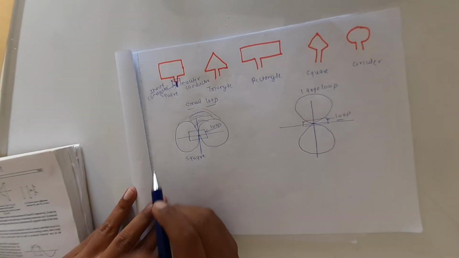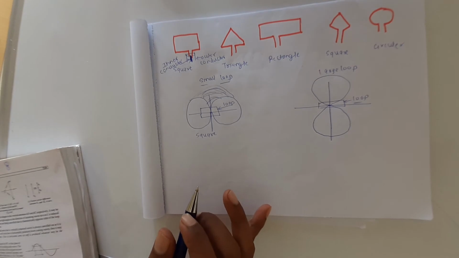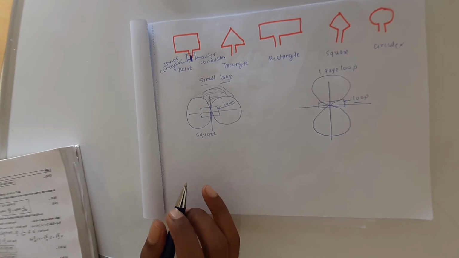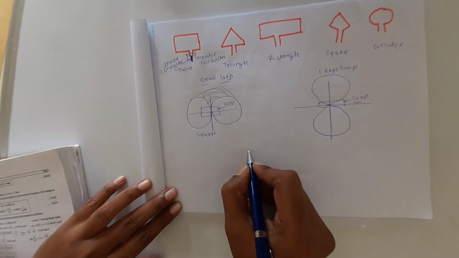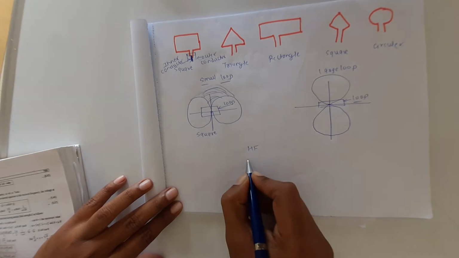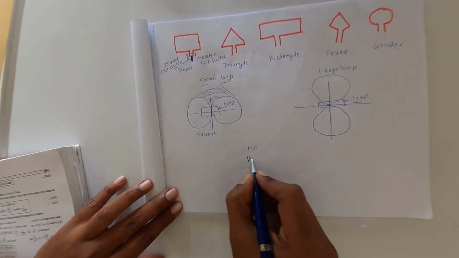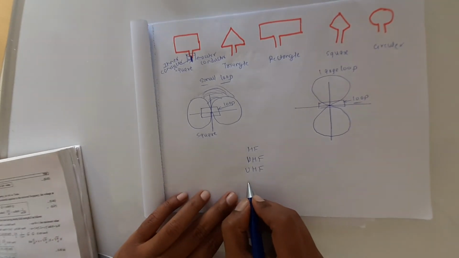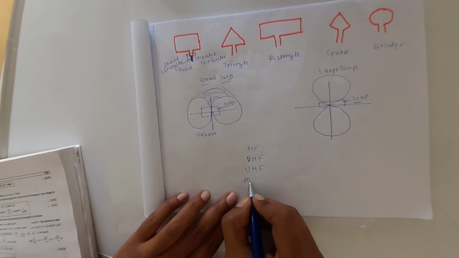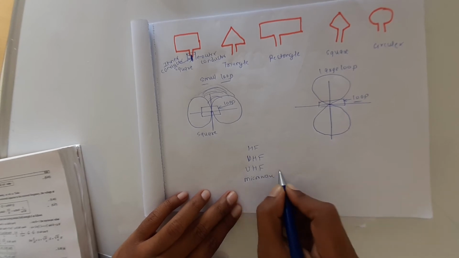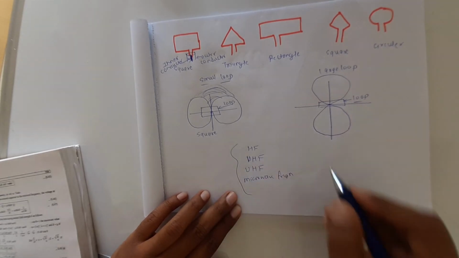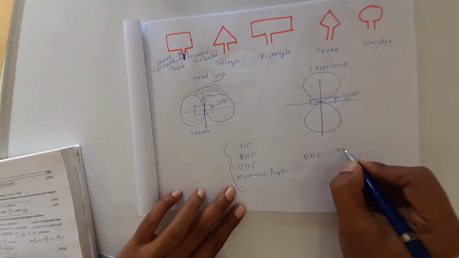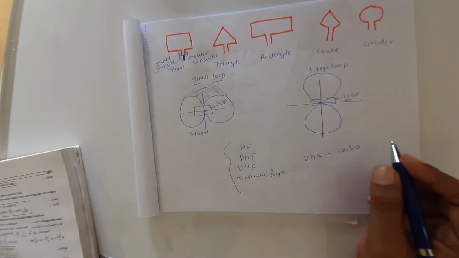Afterwards we will see the use of loop antenna. Loop antenna works for a multiple range of frequency: high frequency, very high frequency, ultra high frequency, and microwave frequency, depending on the requirement. Generally it is used for ultra high frequency for radio transmitter and receiver.